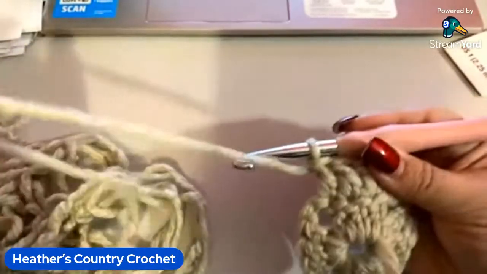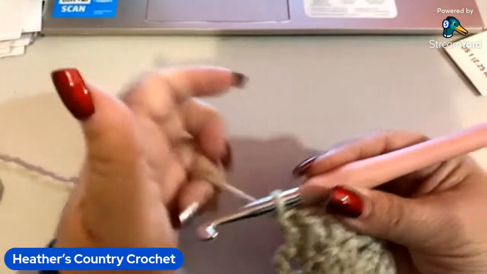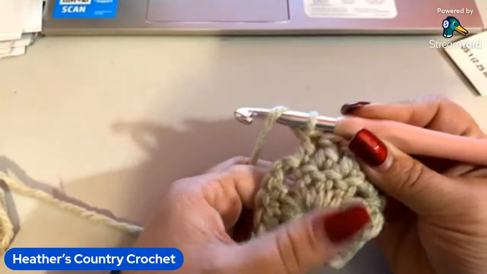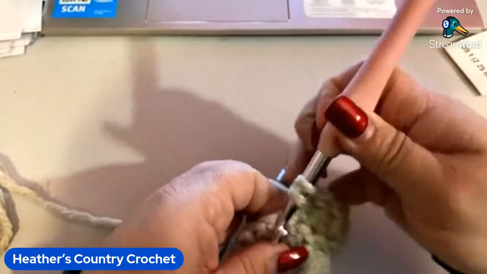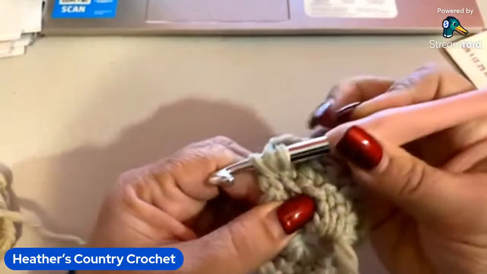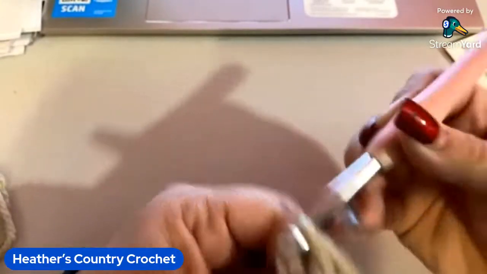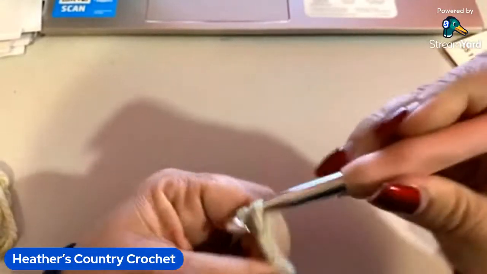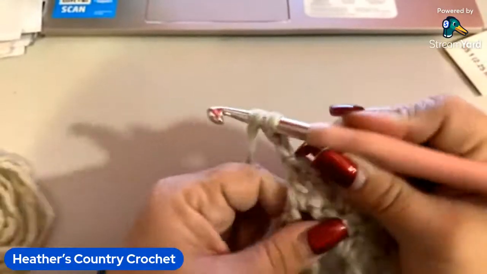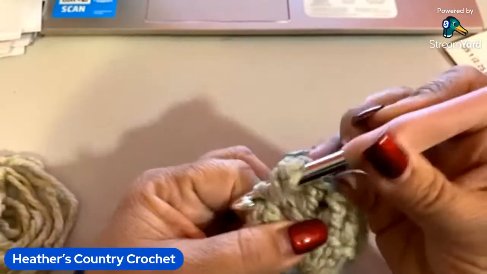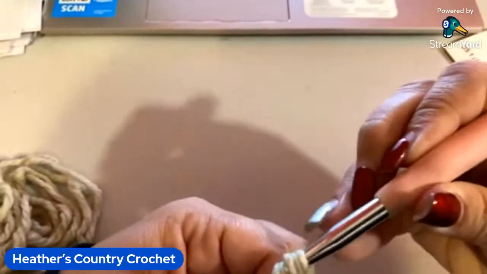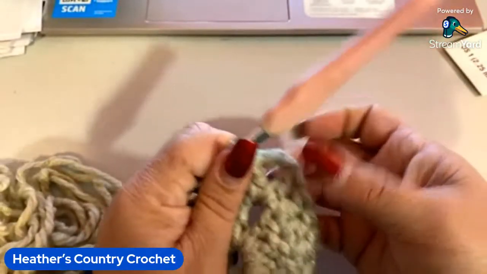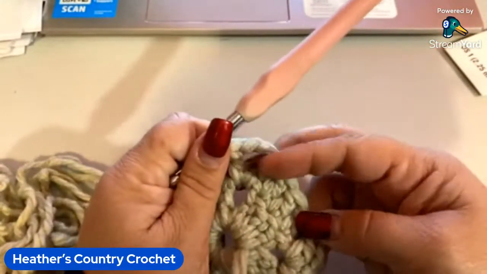Like that. And then in this corner right here, and for every one of the corners, we're going to put a double crochet, chain 2, and a double crochet. And that's what our corner is going to be. Just like that.